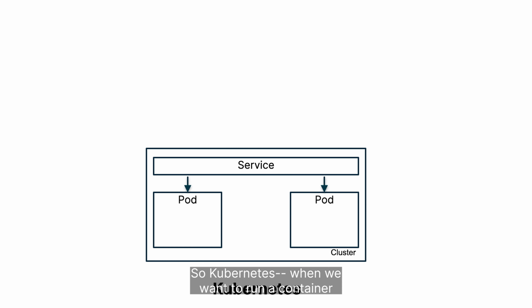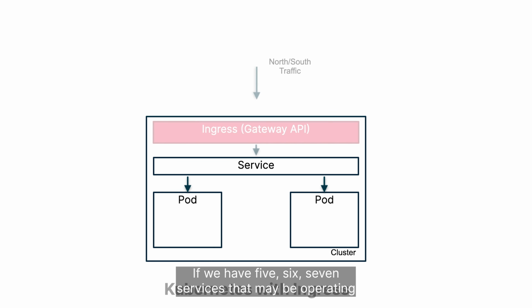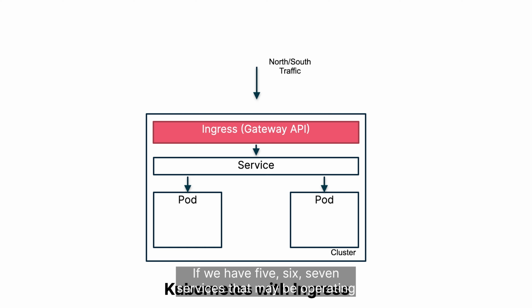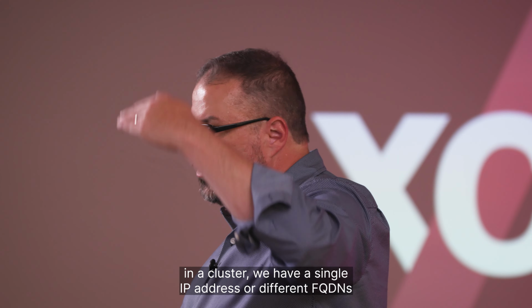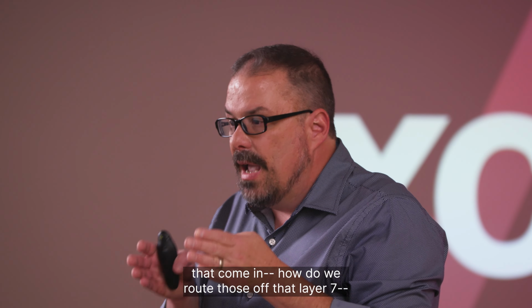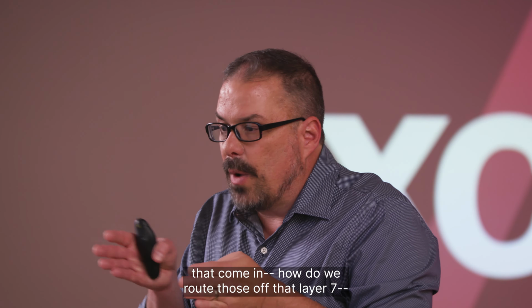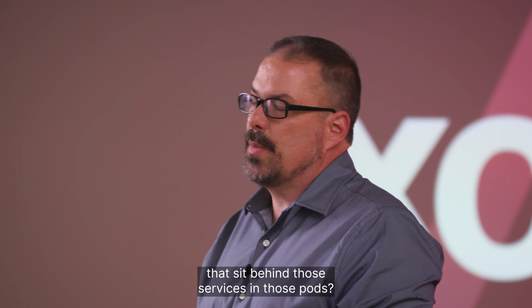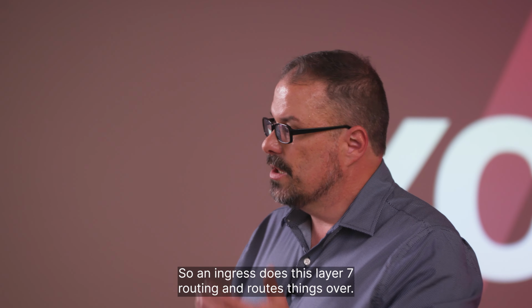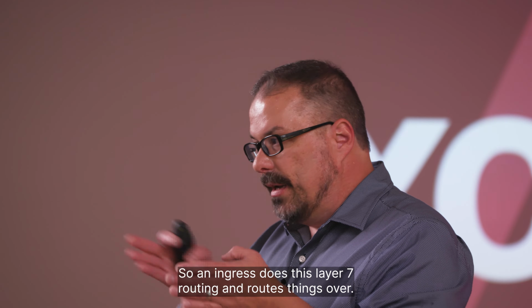So in Kubernetes, when we want to run a container, we'll take a container, put it into a pod, and if we want to expose that, we'll put it in something called a service. Now, if we have 5, 6, 7 services that may be operating in a cluster, we have a single IP address or different FQDNs that come in. How do we route those at layer 7? How do we route those off to the apps that sit behind those services in those pods? We add an ingress. So an ingress does this layer 7 routing and routes things over. That's north-south, which sounds a lot like that API gateway I was talking about, right?